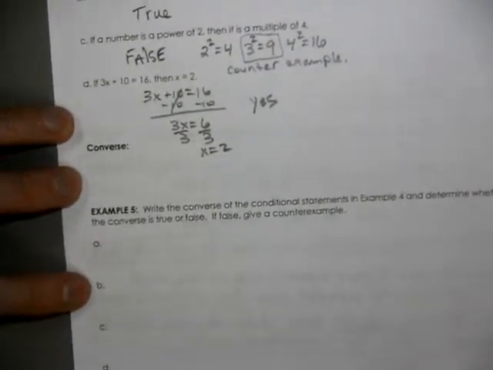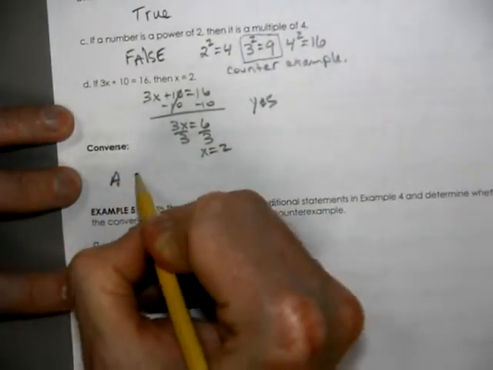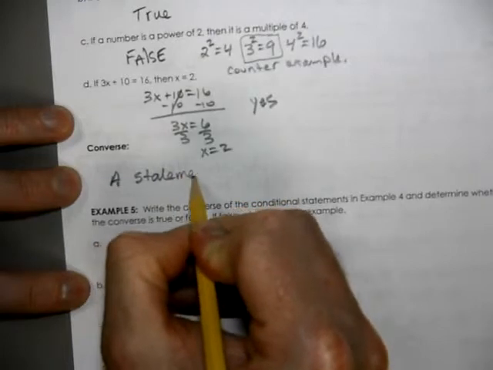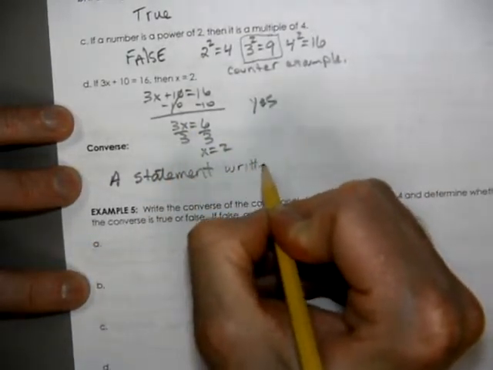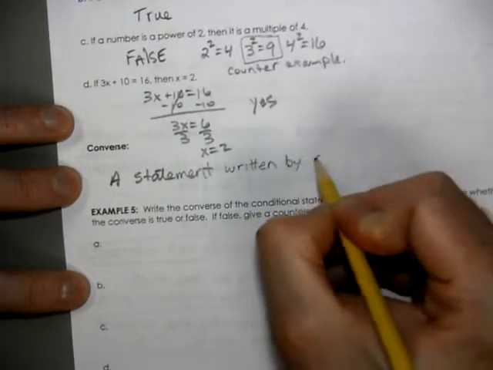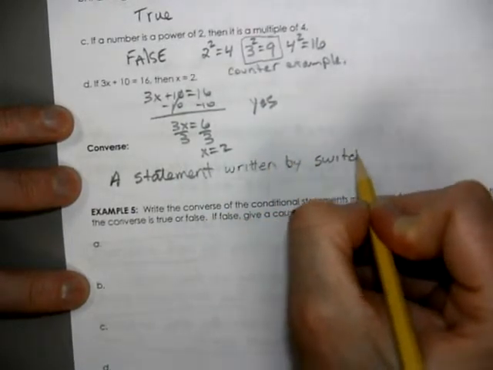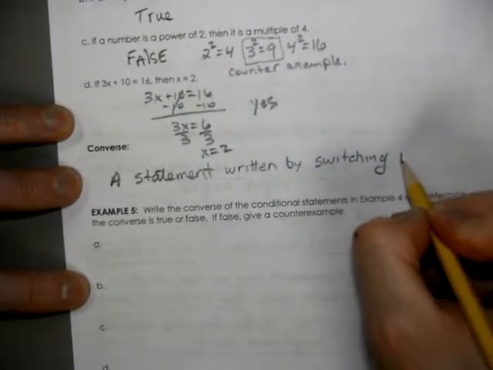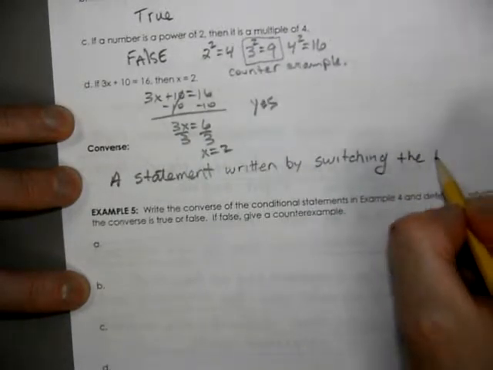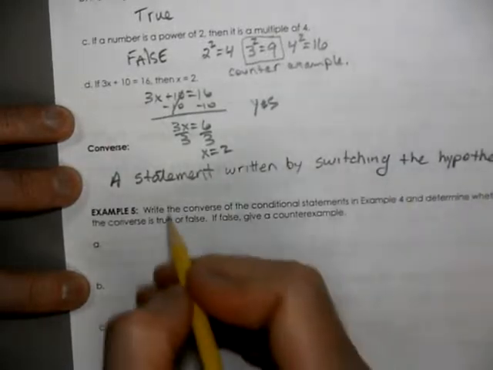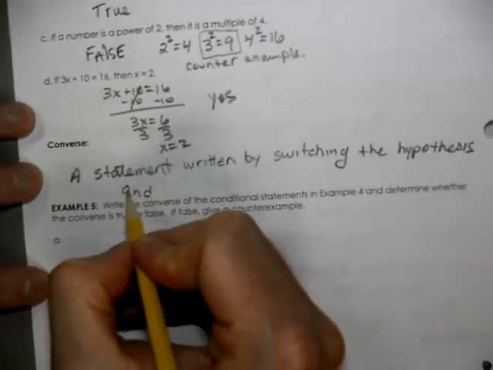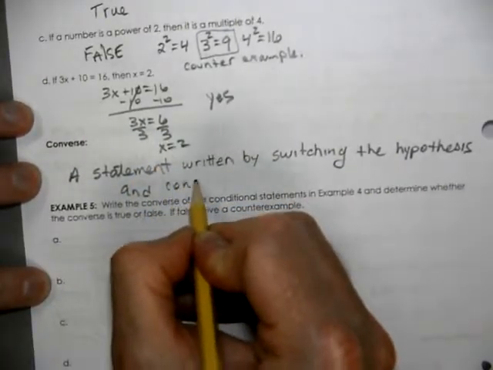Now we're going to look at a converse, which is a statement written by switching the hypothesis and conclusion.